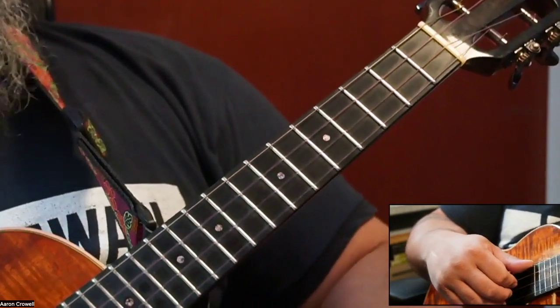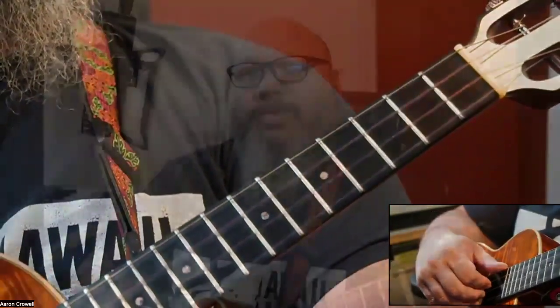Okay? Now, if you really wanted to do the diminished thing, then you have to remember to do the diminished not from the 5, but from the 7 of it. Right? So in the key of C, the diminished would be B. In the key of G, the diminished would be the F sharp. And it would be the note previous to it. Now, when you build your scale, 1, 2, 3, 4, 5, 6, 7, 1 is major, 2 is minor, 3 is minor, 4 is major, 5 is major, 6 is minor, 7 is diminished.